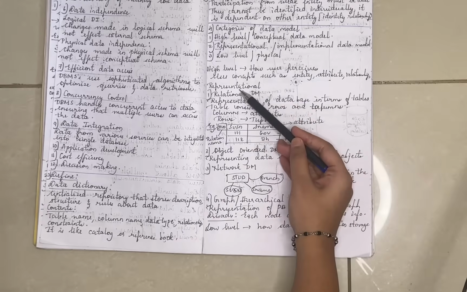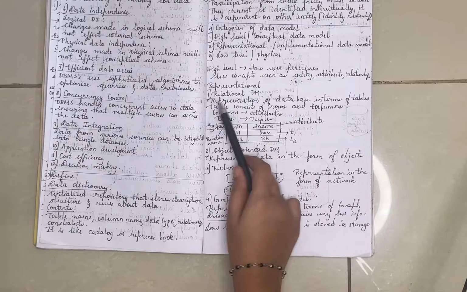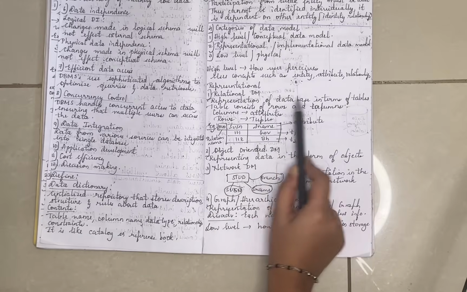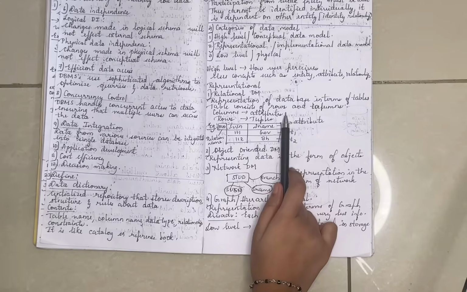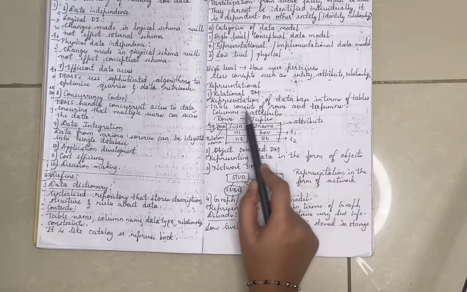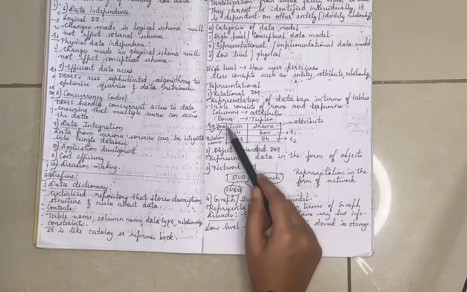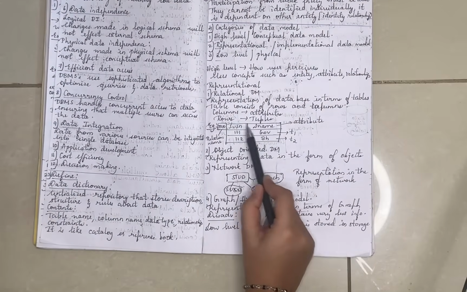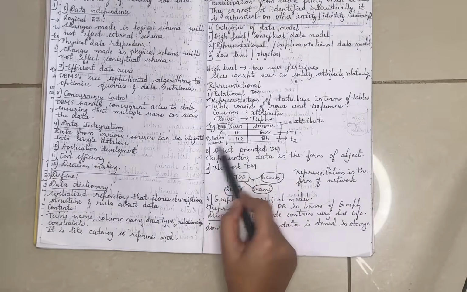Then inside representational we have 4 types again. The first one is relational database model. So representation of database in terms of tables is relational database model. Now obviously table will consist of what? Rows and columns, right? So rows represent tuples and columns represent attributes. So these are rows, this is nothing but tuple 1, tuple 2 and this is called as attribute and this is the name of the relation.